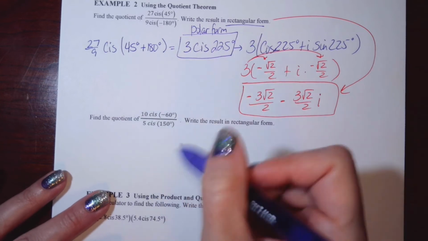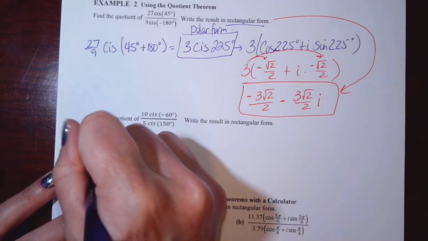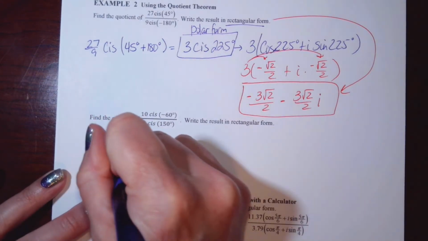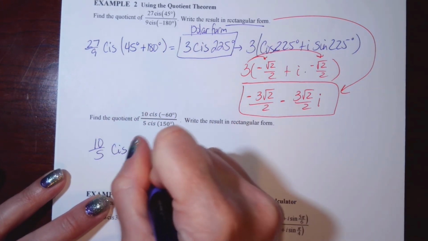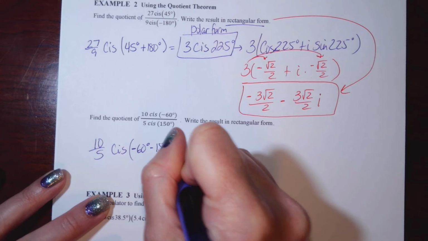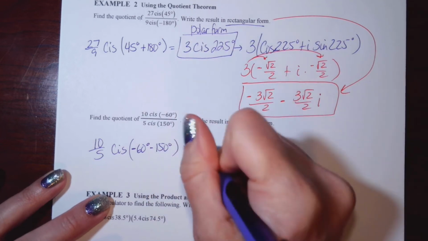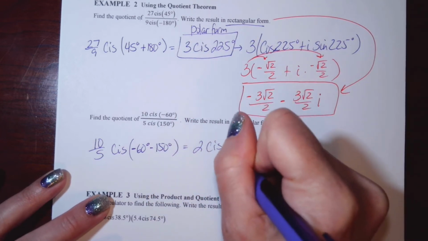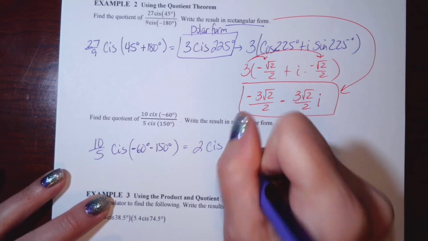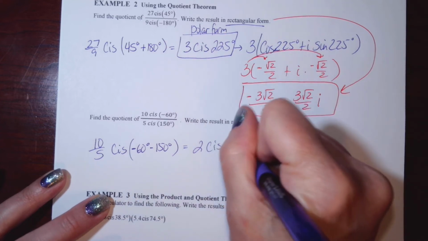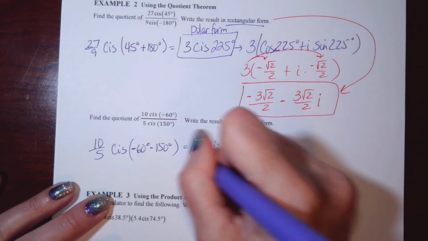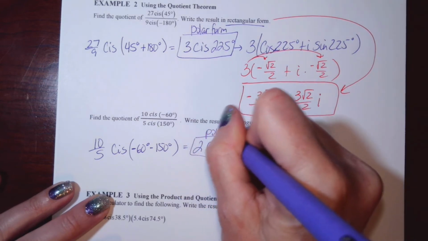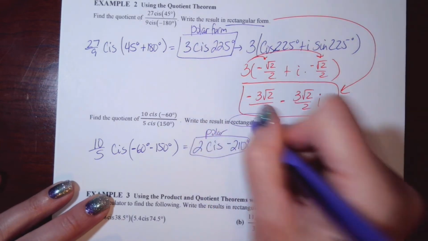Another practice problem. Again, I am dividing out those absolute values, the moduli. That means I'm subtracting the arguments. Negative 60 minus 150 in degrees gives me 2 cis of a negative 210 degrees as my argument. That's my polar form, but I can't stop there. I'm instructed to go on to rectangular form.